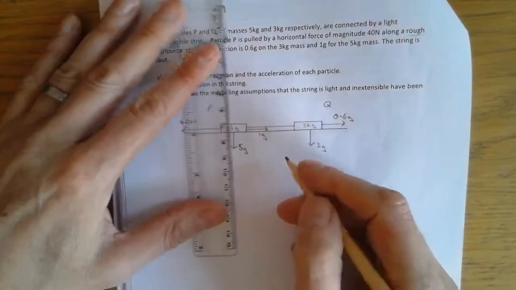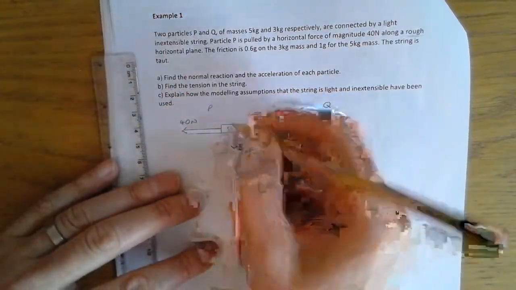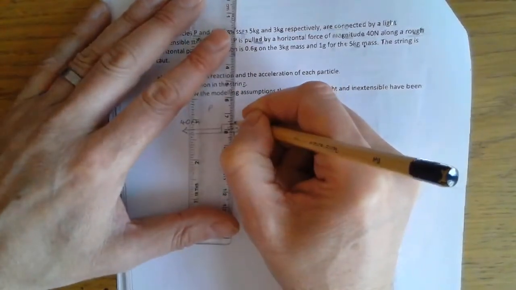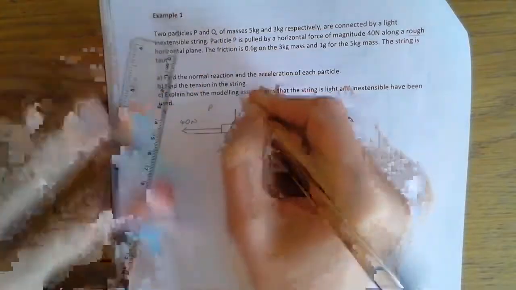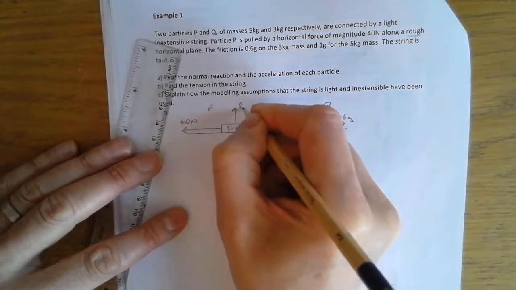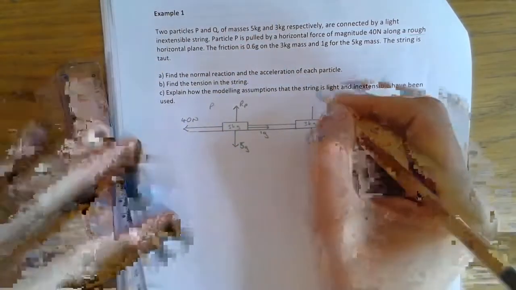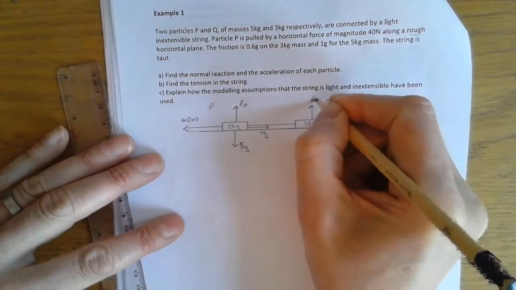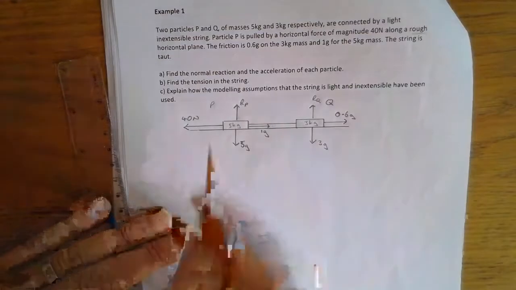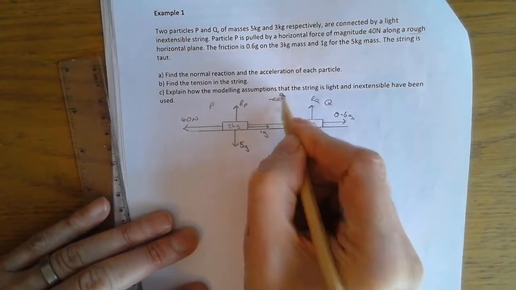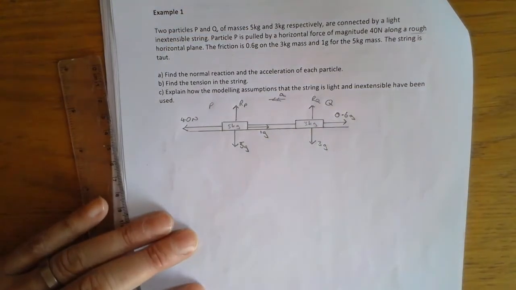Okay, so I'm going to add two more forces on, because bear in mind that if this was just like this, P would be moving downwards because there's only a 5G force, so there must be a normal reaction force on P. I'll call that RP, and I will call that one RQ. I know that my acceleration is going to be in that direction. I think that's common sense again.